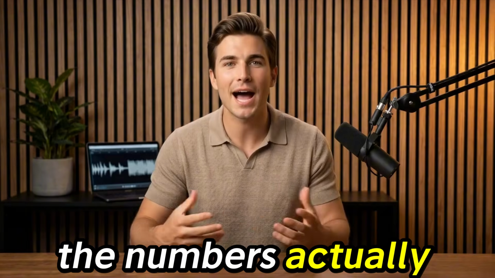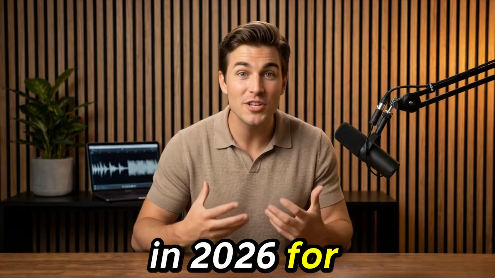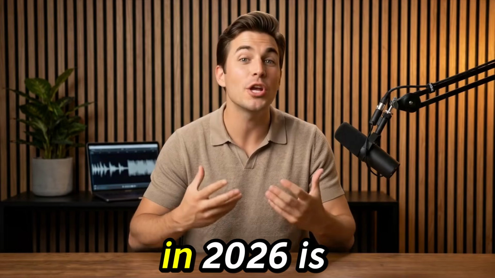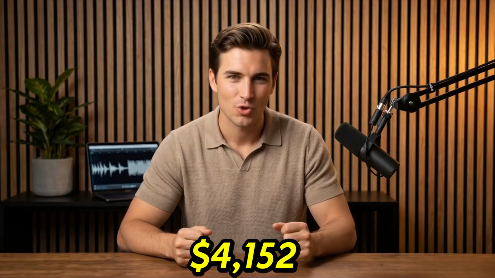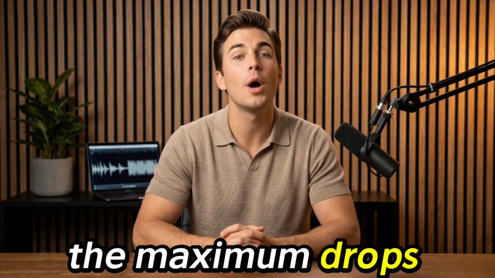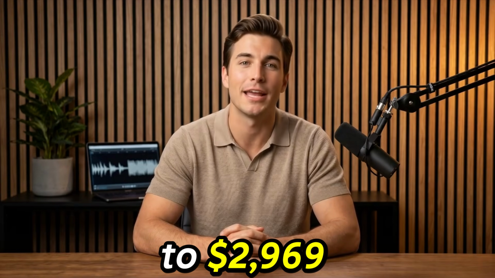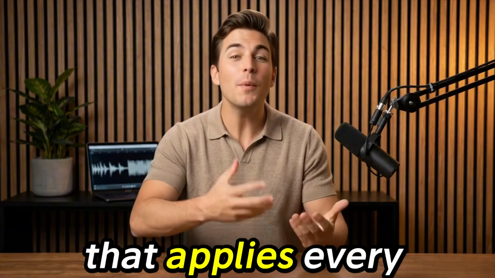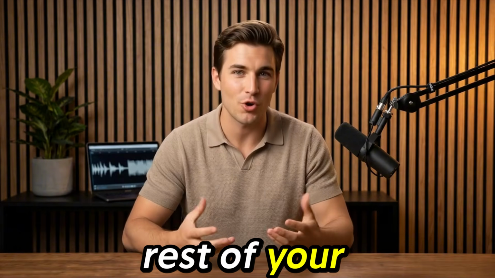Here is what the numbers actually look like in 2026 for this birth group. The maximum monthly benefit at full retirement age in 2026 is $4,152. At age 62, the earliest possible claim, the maximum drops to $2,969. That is a permanent 30% reduction that applies every month for the rest of your life.